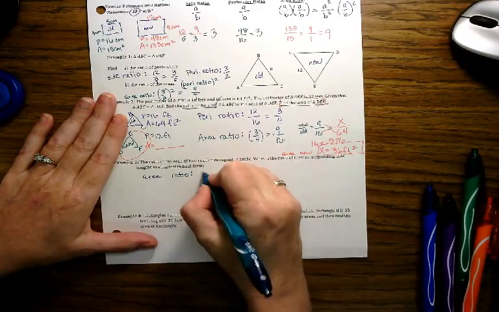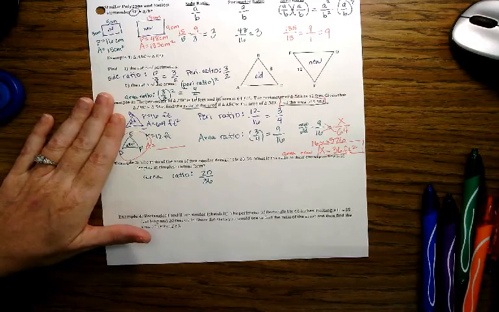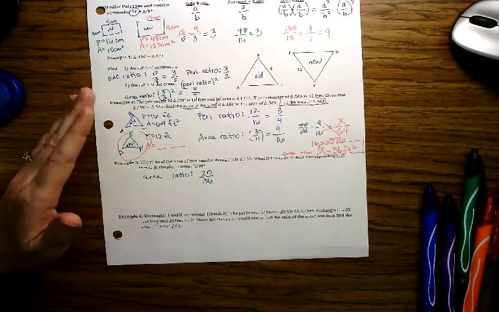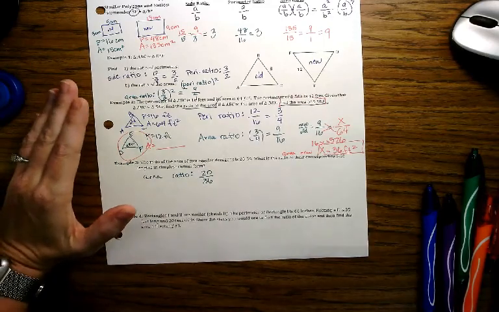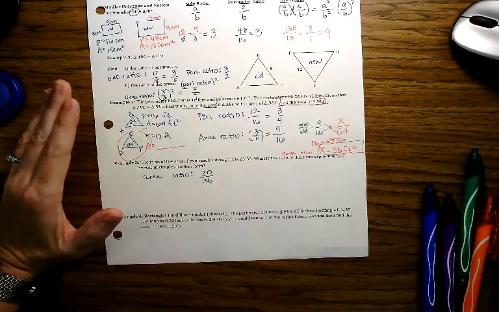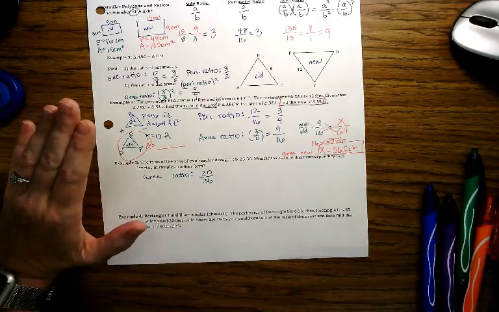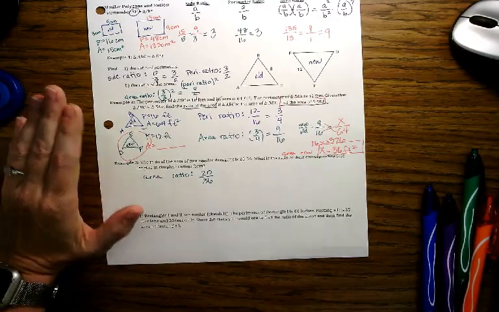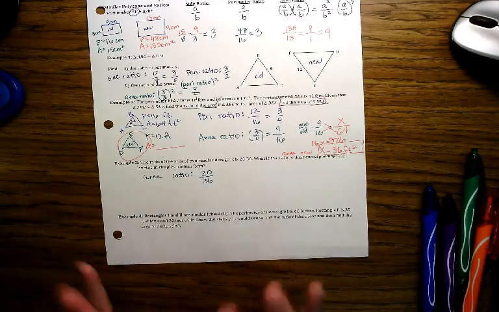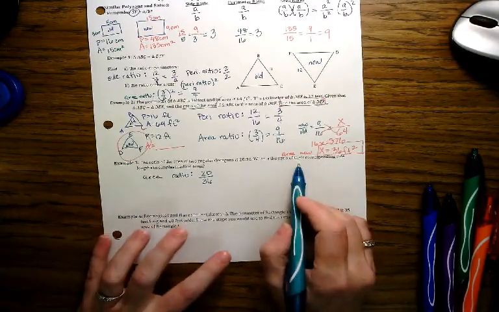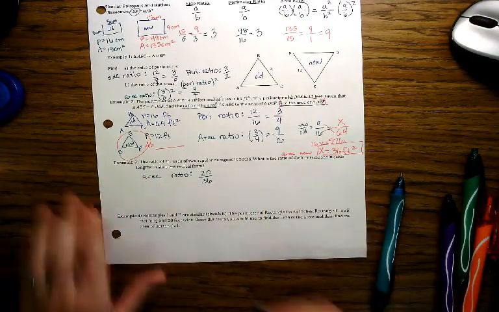Now that's not simplified, but can I still use it to do the math? Yes, you'll work with slightly bigger numbers, but it still works. Could I simplify it if I wanted to have smaller numbers? Yes, but let's see what we're going to do with it before I start messing with things. It says, what is the ratio of their corresponding side lengths? So I'm finding the side ratio.